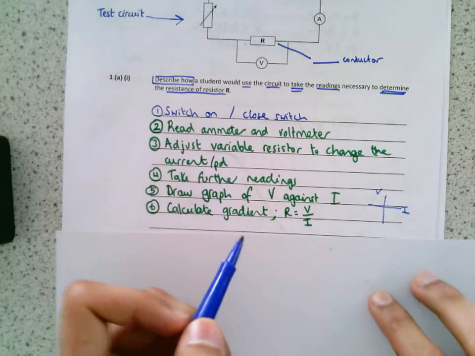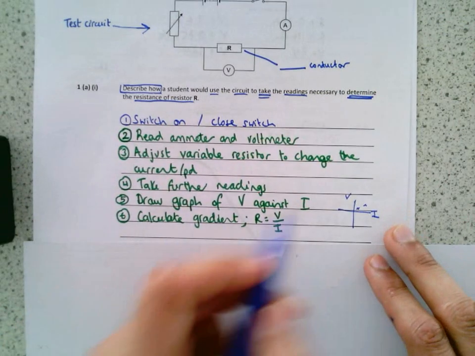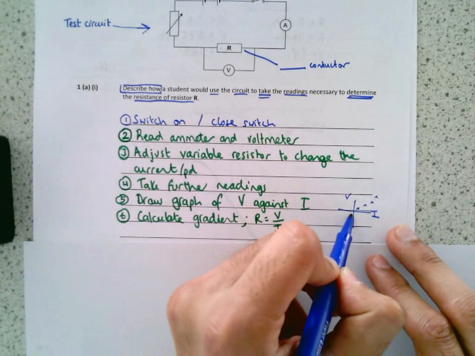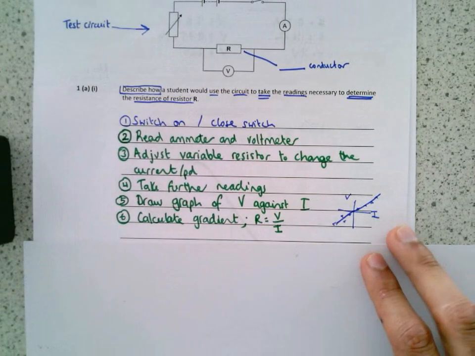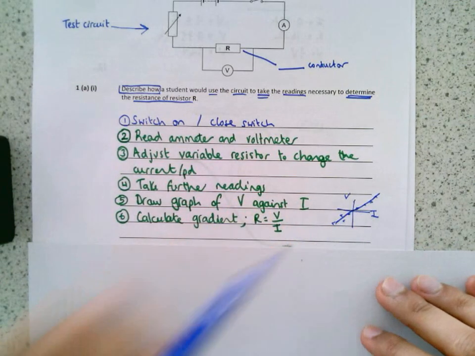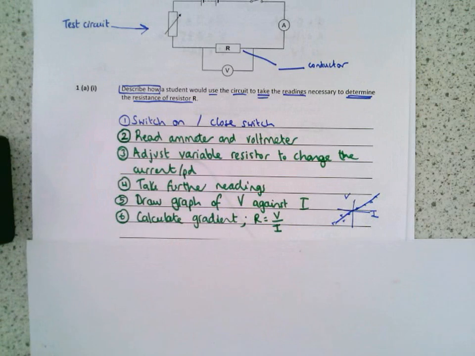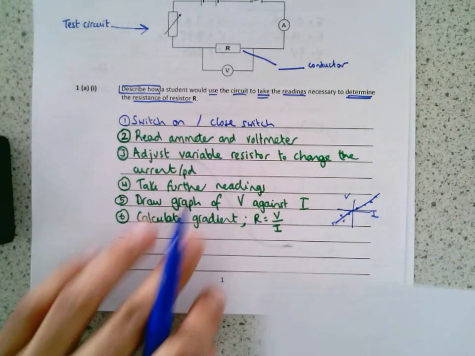The reason we take further readings is if we get multiple readings, because we know it's an ohmic conductor, it's going to be a straight line, then if there is a little bit of error, that's fine, because our line of best fit is how we calculate our resistance by working out the gradient, and this will make our answer for R more accurate.